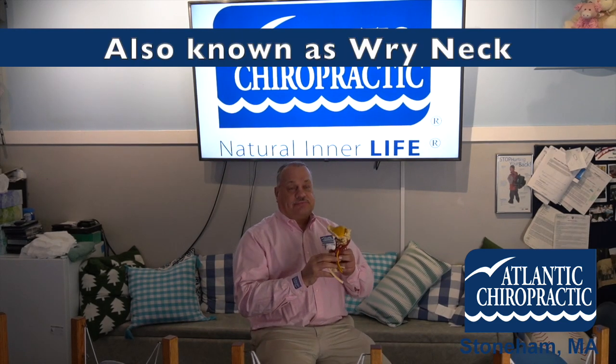Okay, so torticollis, generally speaking, is when someone gets spasticity, tightness, tension, spasm in these actual neck muscles.